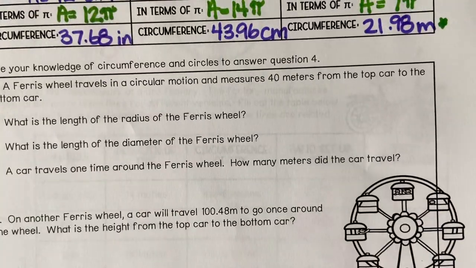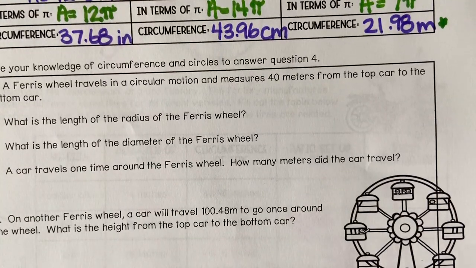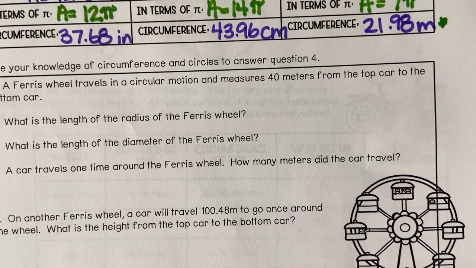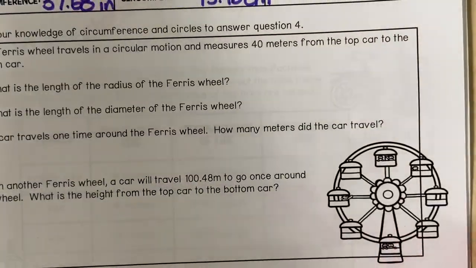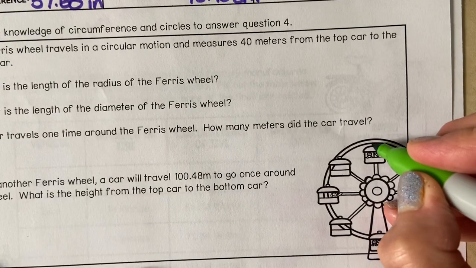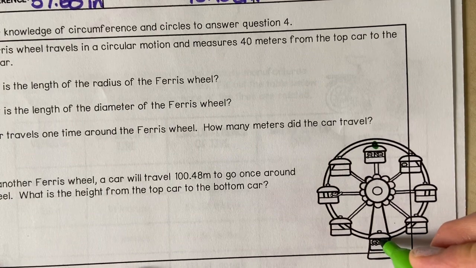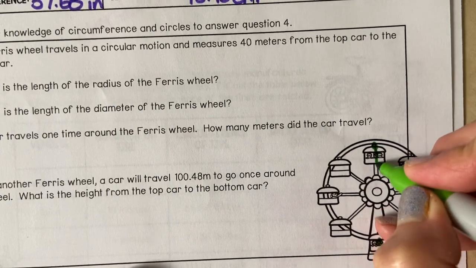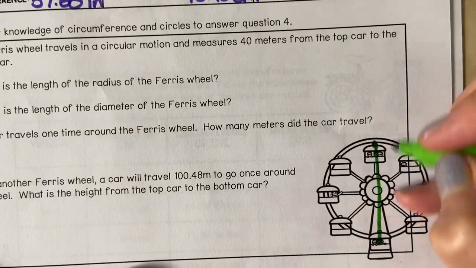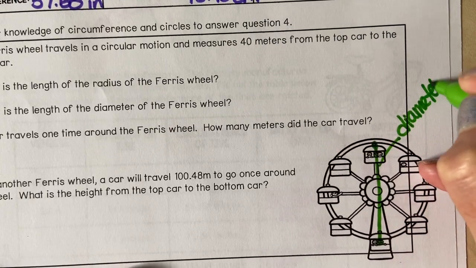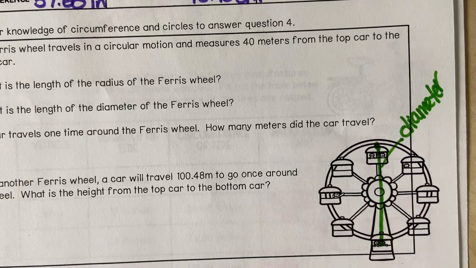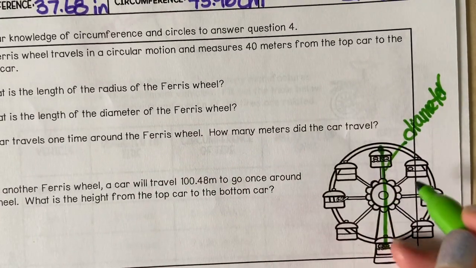All right, so let's do some problem solving. This says Ferris wheel. A Ferris wheel travels in a circular motion and measures 40 meters from the top of the car to the bottom of the car. So we're going from the top car to bottom car. So that would be my diameter, right? So it's giving me my diameter. It says that this is 40 meters.